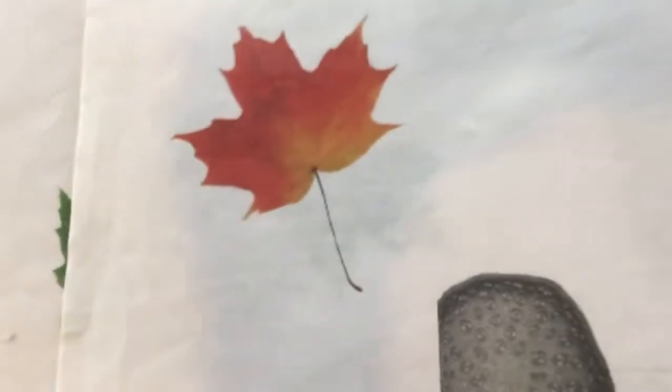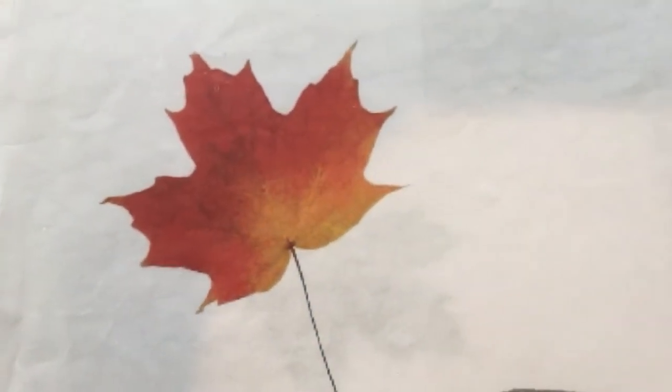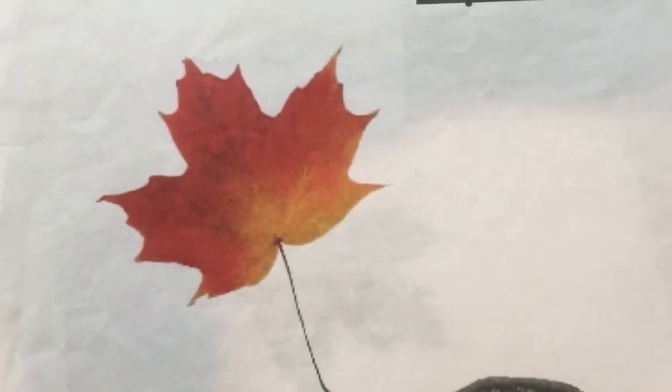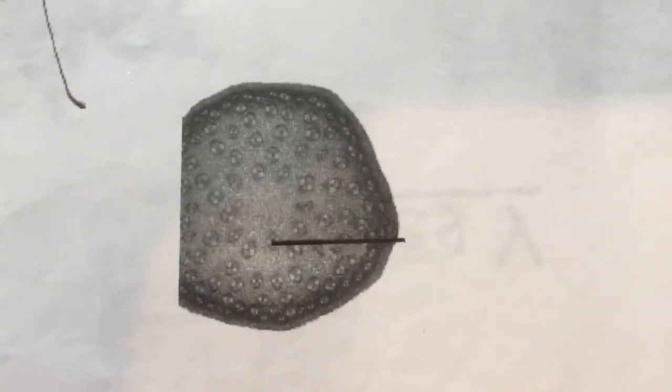And last but not least, we have species Z, and here's the structural characteristic of the leaf, structural characteristic of the stem, and structural characteristic of the seeds.